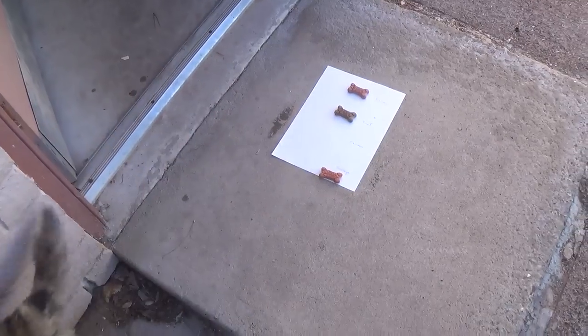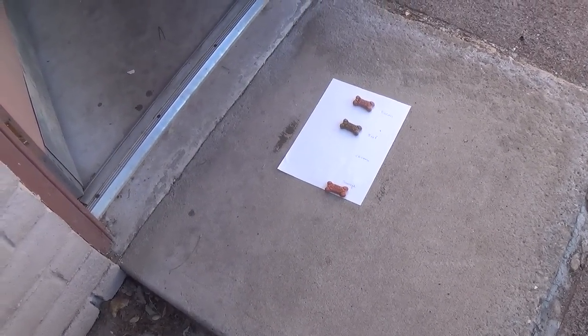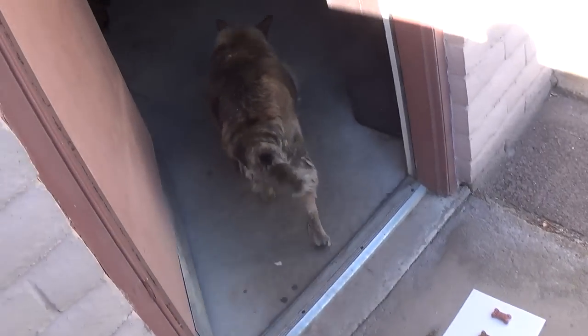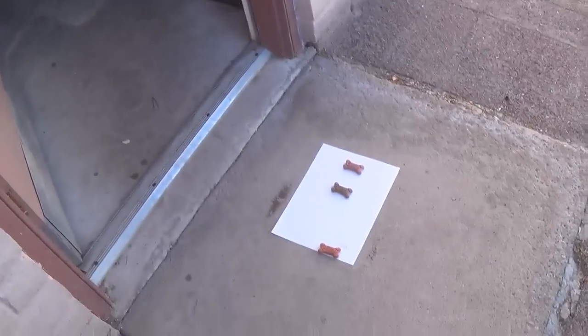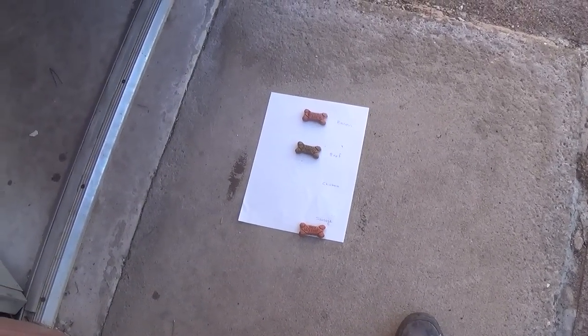I don't even think he sniffed the beef or bacon, but he picked the chicken. Okay, and then he goes back in the workshop to his normal nest to eat it. So chicken got the nod first.